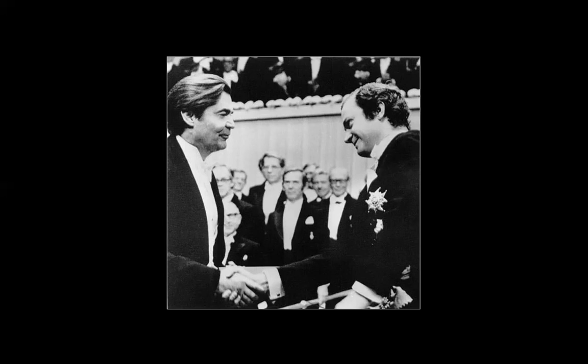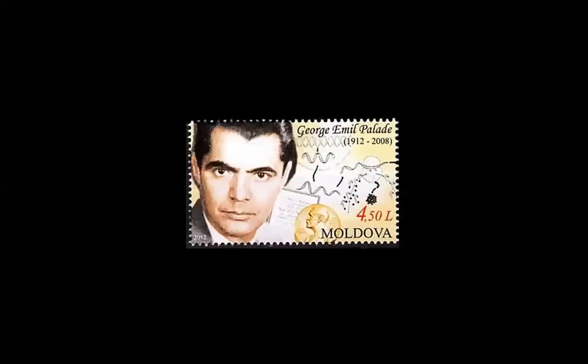So it's possible. Here he is on a stamp, George Emil. Actually, in my announcement, I wrote wrongly, Emil George Palade. I guess that's because of my own troubles with my own name. No, it's George Emil Palade. So the first name is George, not Emil.